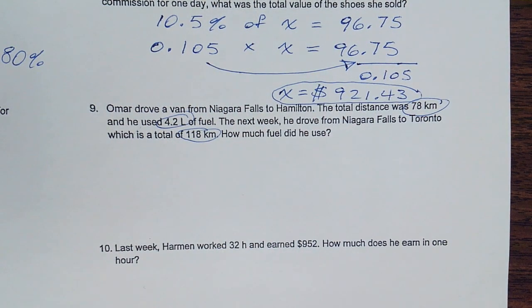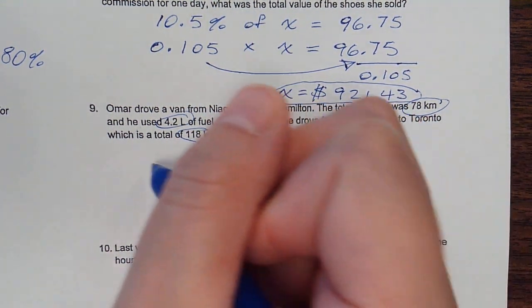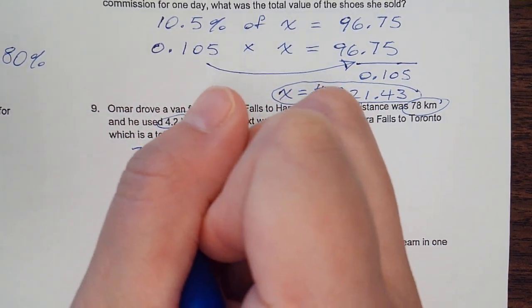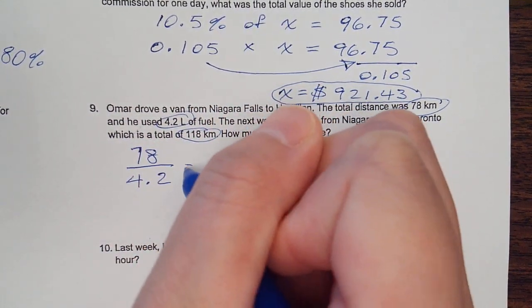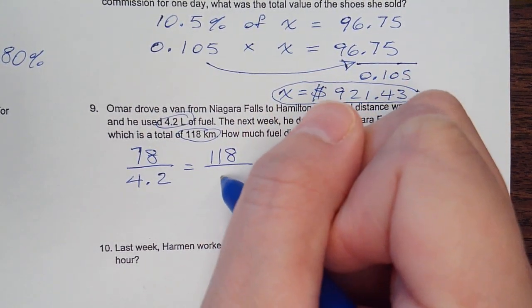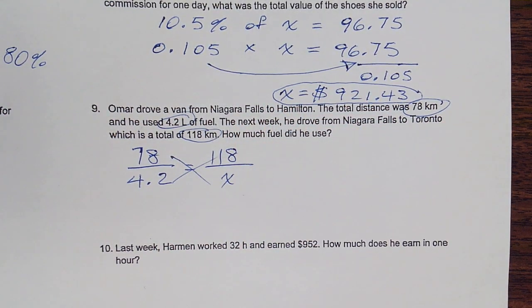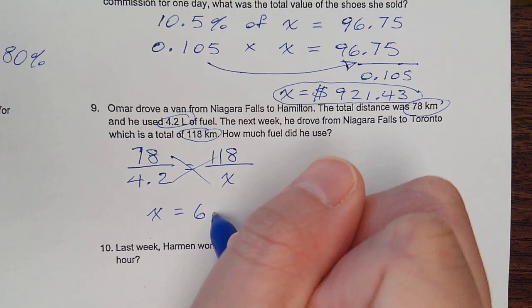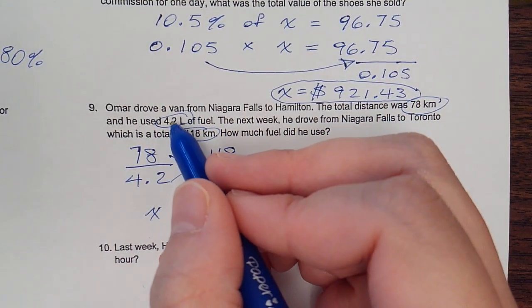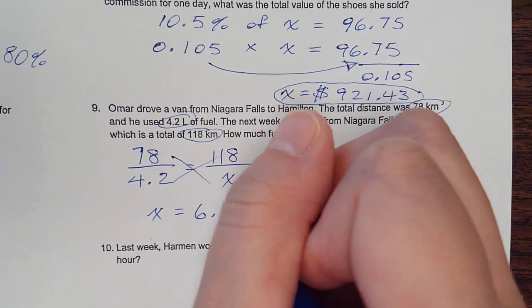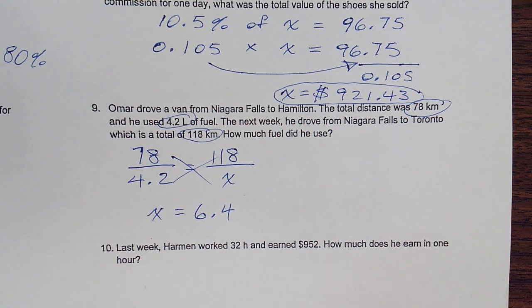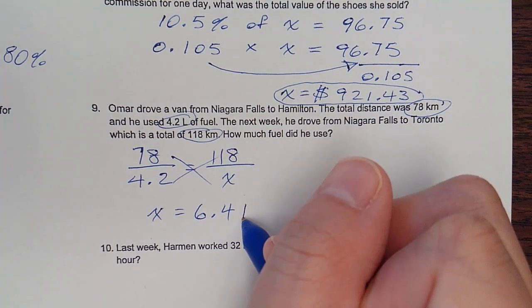All right, we have the 3 numbers. We're setting up our ratio. So 78 kilometers over 4.2 liters, 118 kilometers over something liters. Cross multiply, divide. So 4.2 times 118 divided by 78. So x equals 6.4. There's 1 decimal place here, so I'll just round to 1 decimal place. 6.4. What's my unit? Liters.